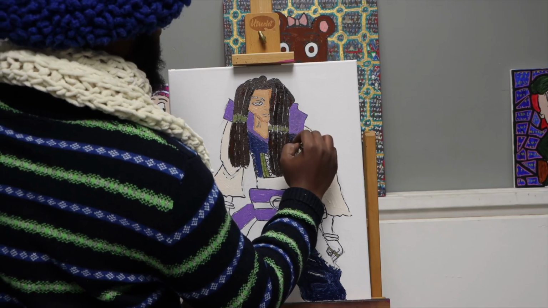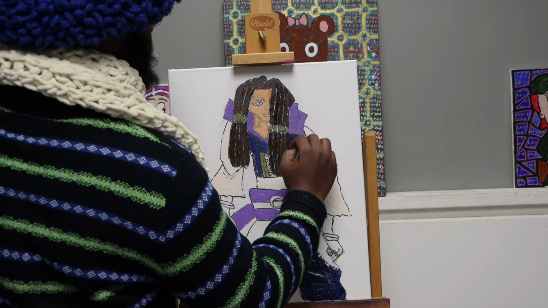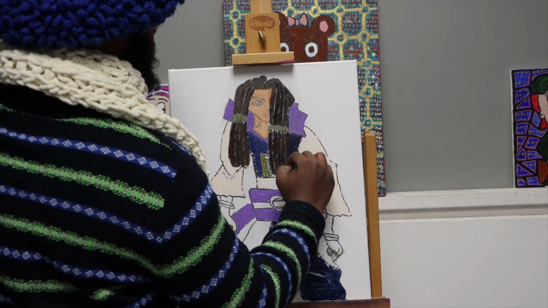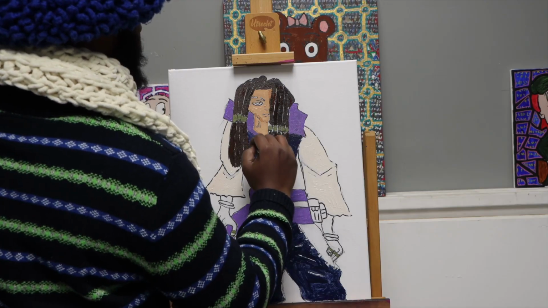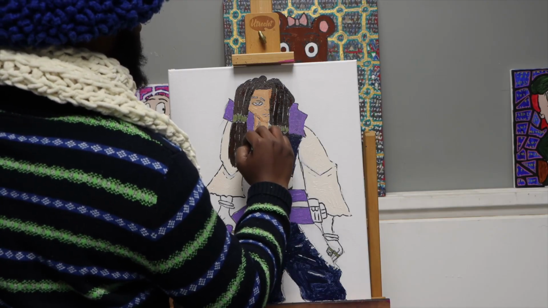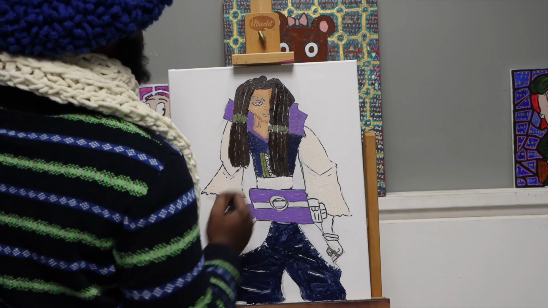Finish up his vest over here. Finish up these lines. I'm gonna leave these ones open. Got his vest.